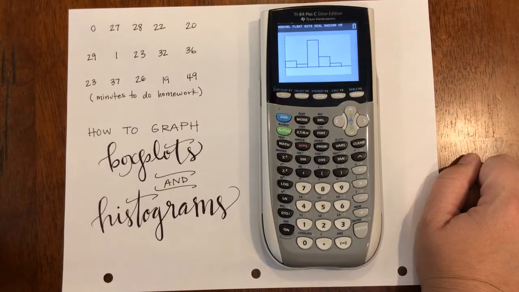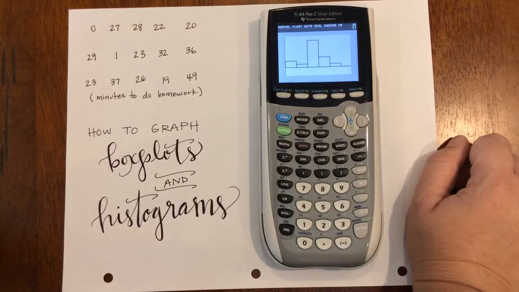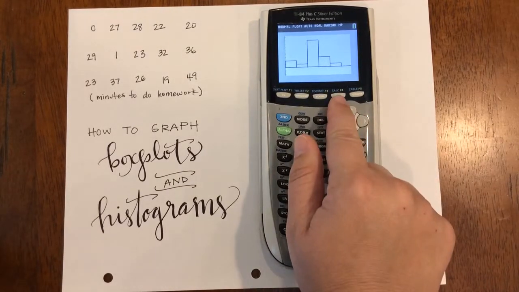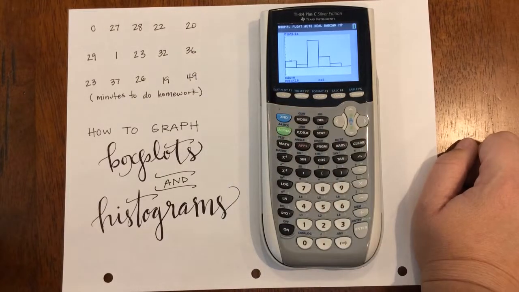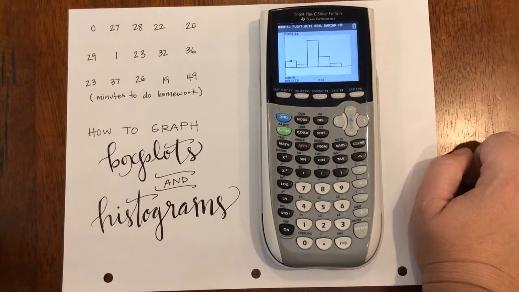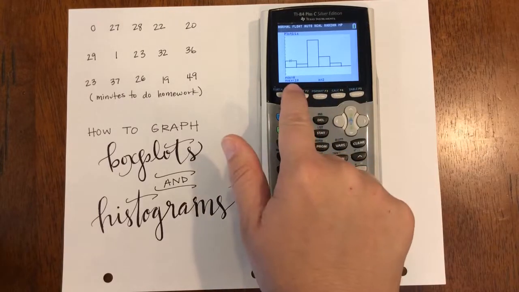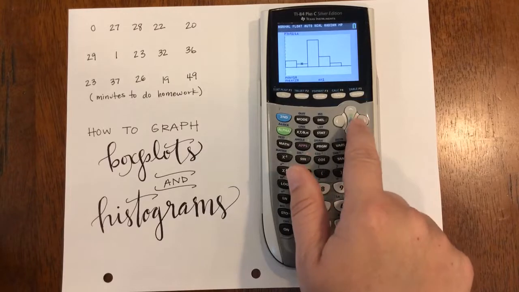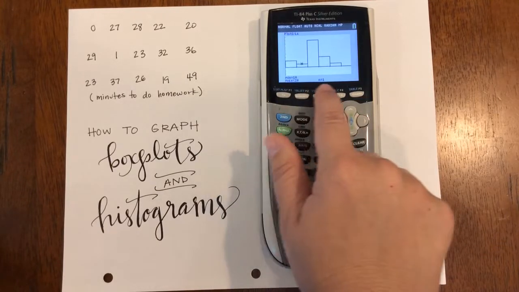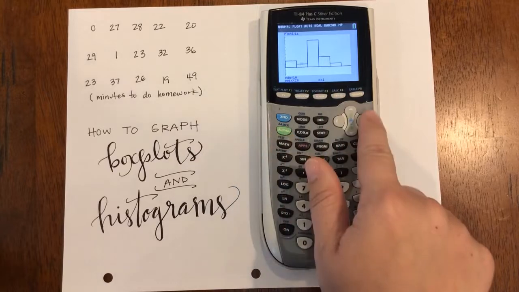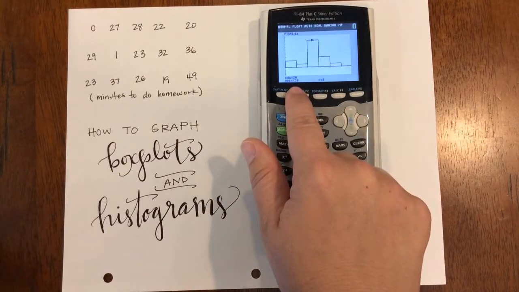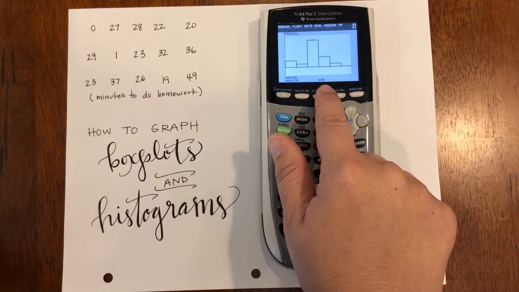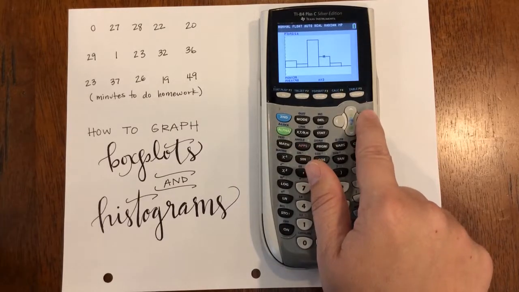And there's my histogram. Let's say I needed to transfer this on paper for my test. I'm going to push trace, and I'm going to draw, starting at the origin 0, 0, a line that goes from 0 to 10. That's where I got that from. I'm going to make it 2 units high. Use the right arrow key. The next bar is going to be from 10 to 20, and it's going to be 1 unit high. The next bar is from 20 to 30, and it's 8 units high. And so on until you finish.